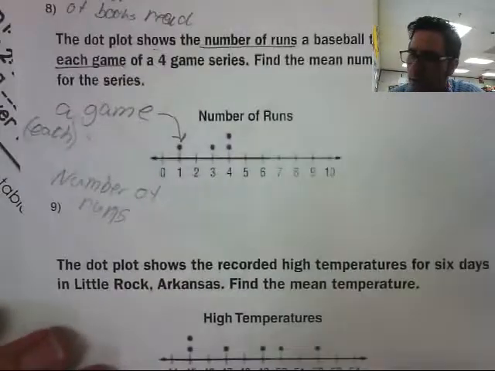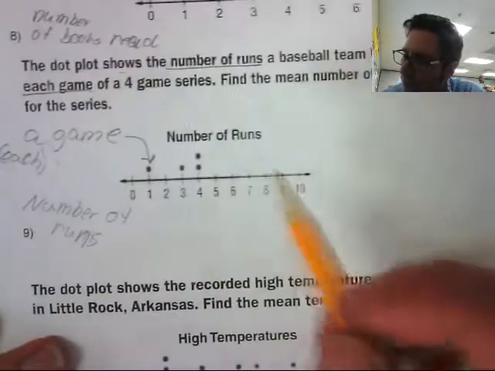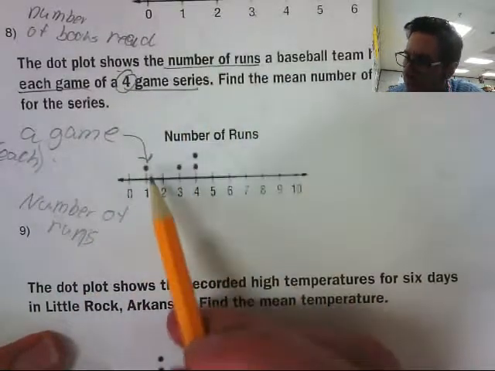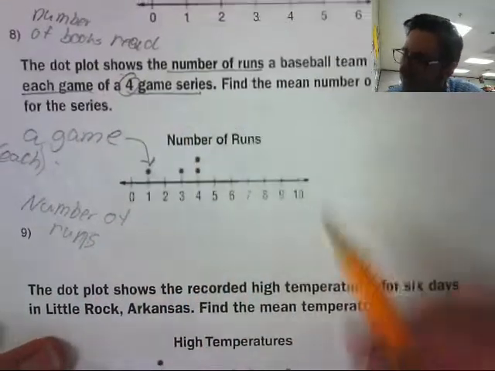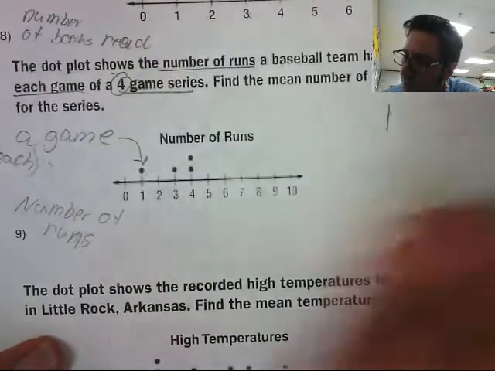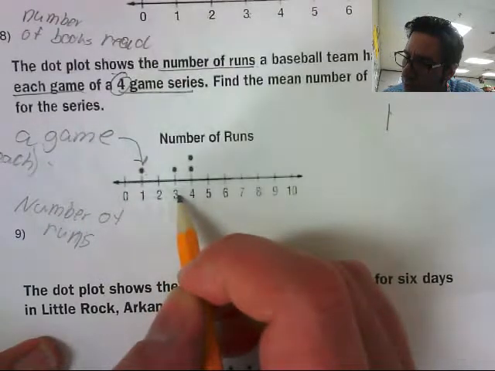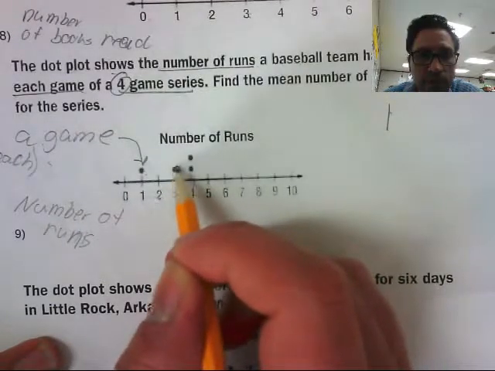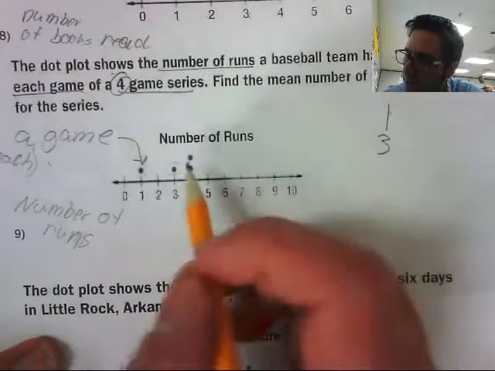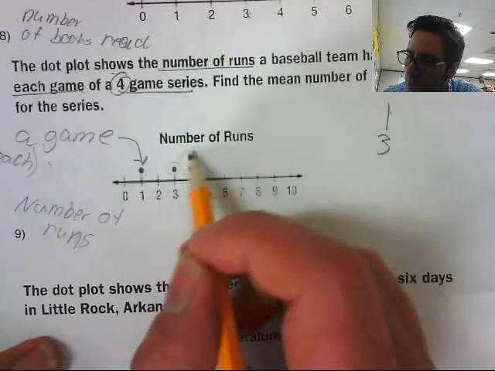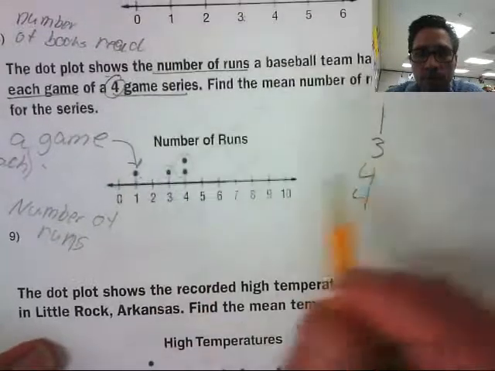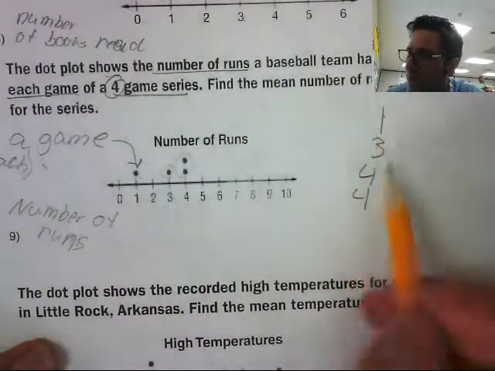All right? So they said that there were a total of 4-game series. 1, 2, 3, 4. During one of these games, 1 run was scored. Okay. During another one of these games right here, there were 3 runs scored. 2 games had 4 runs scored each. So a total of 4 games, 4 values.